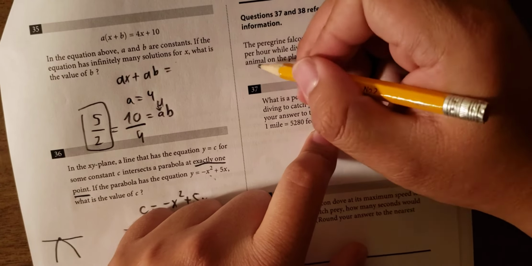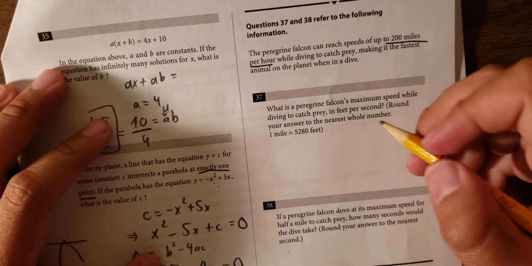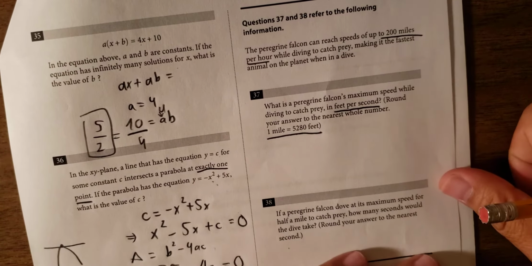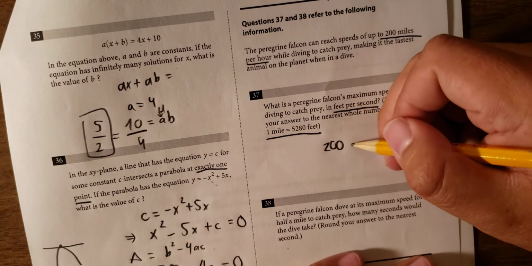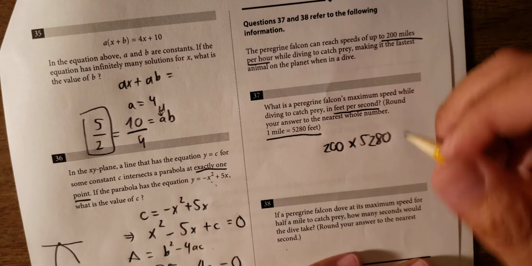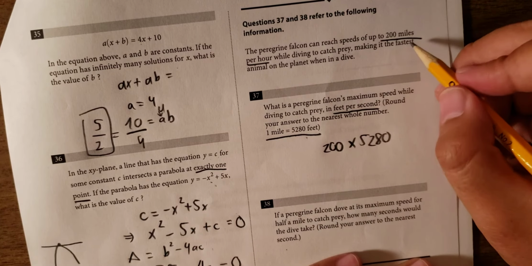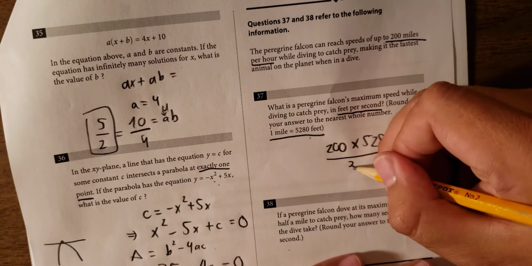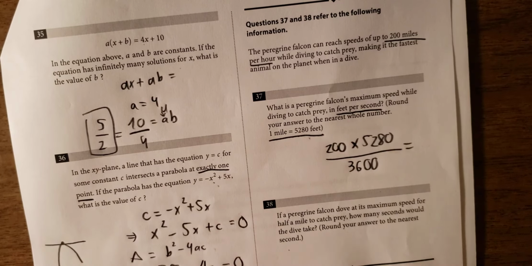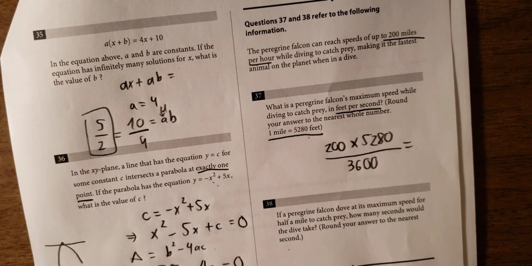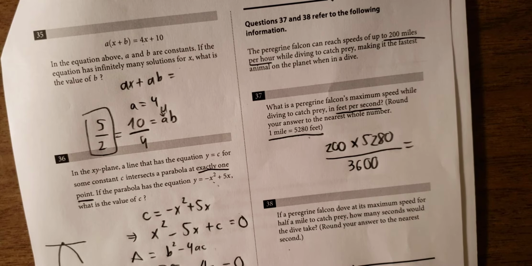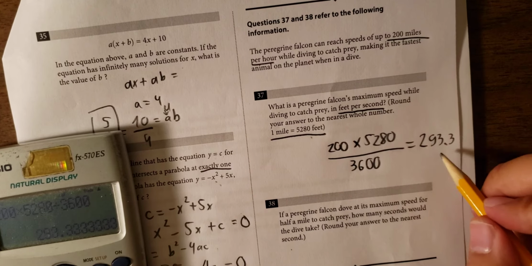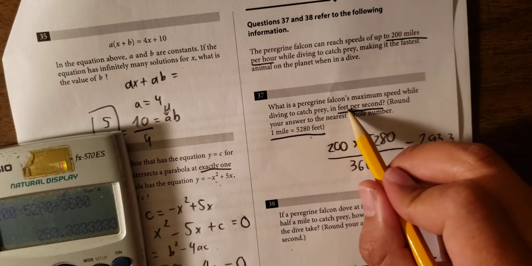So we have 200 miles per hour. The question asks to find the feet per second, and we have the mile is this number. So we have 200 miles. We transfer to 500 to the feet. Then later 1 hour is about 3,600 seconds. So you divide by 3,600 seconds. You got about 293.3. So this is the answer to transform to feet per second.